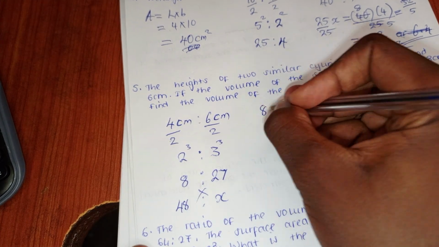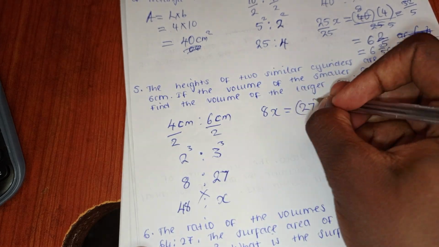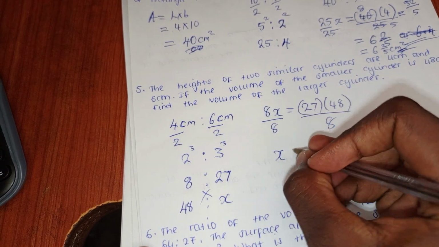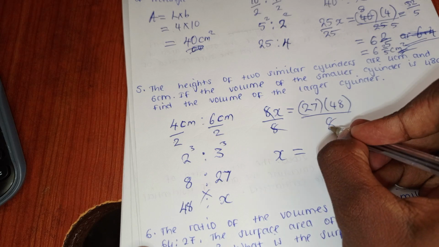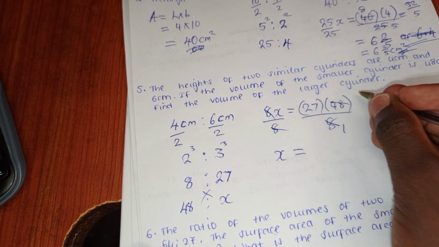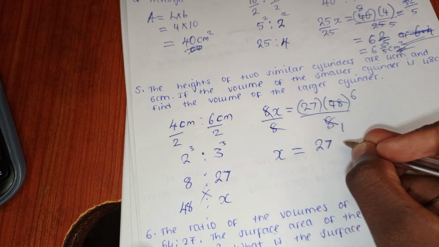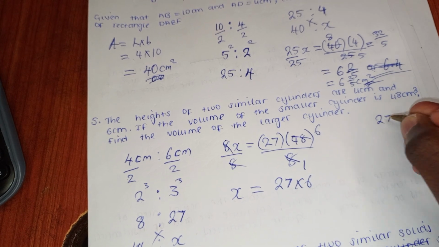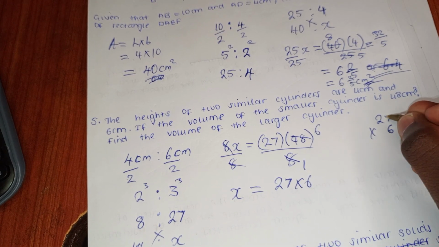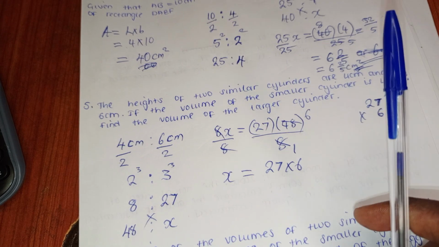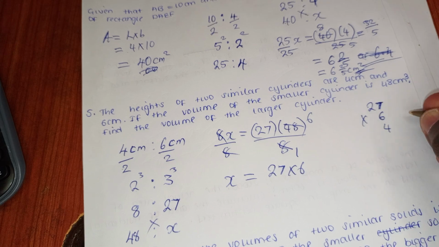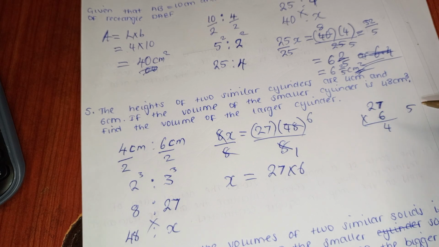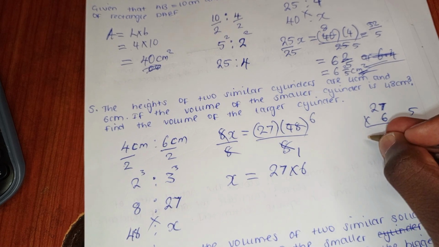Now multiply there. So 8 by x, that's 8x, is equal to 27 by 48. So over 8 over 8. So our x will be equal to, 8 into 48, that's 6. Then 27 by 6, we're getting, so 27 by 6 here. 6 by 7, that's 54, is it? Then 6 by 2, that's 12. Then 12 plus 5, that's 17. So 174.